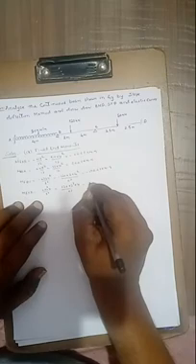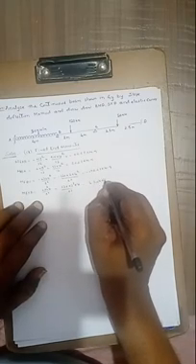Then M of CB, the opposite end, that is at C, W A square B by L square, where the far end is A. That one is 120 into 2 square into 4 divided by 6 square. That one is 53.33 kilonewton meter. This is the fixed end moment.